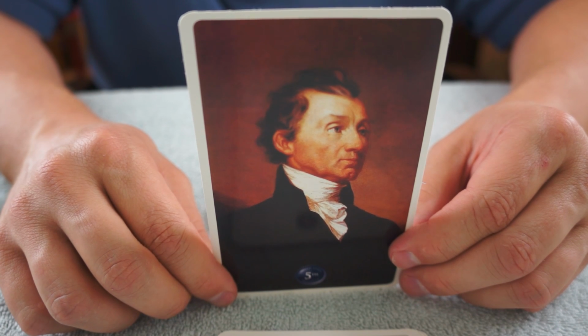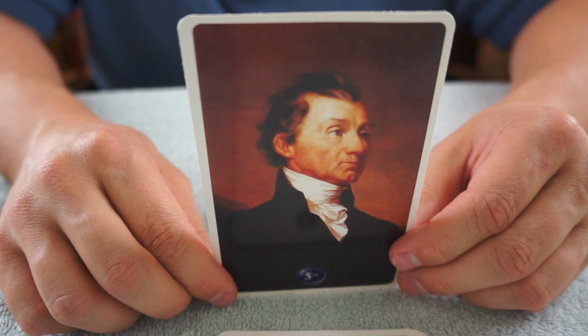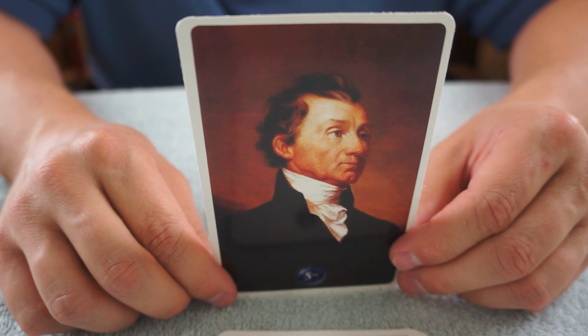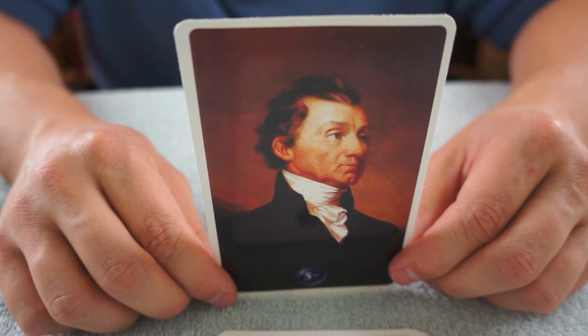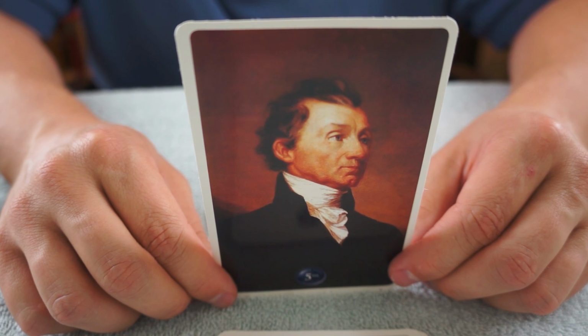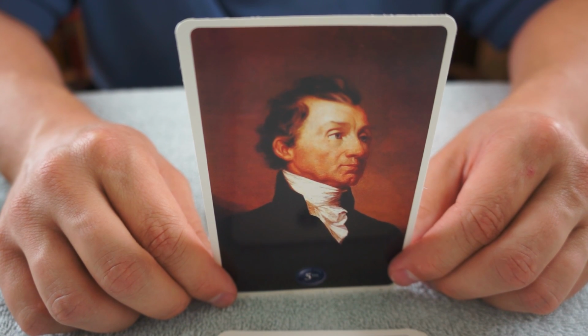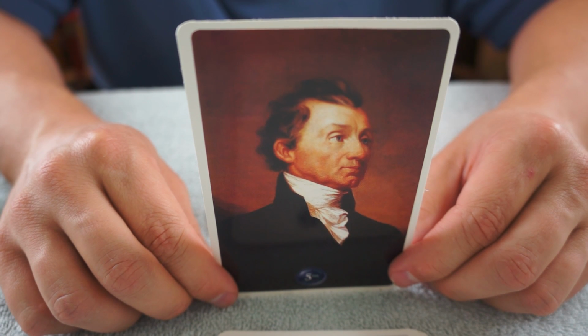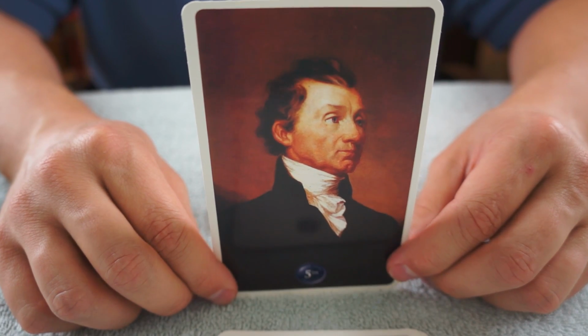He died on July 4th, 1831, and his wife was Elizabeth Kortright Monroe. He was governor of Virginia. He signed the Missouri Compromise, forbidding slavery above the southern border of Missouri. And he implemented the Monroe Doctrine, closing the Americas to further colonization.